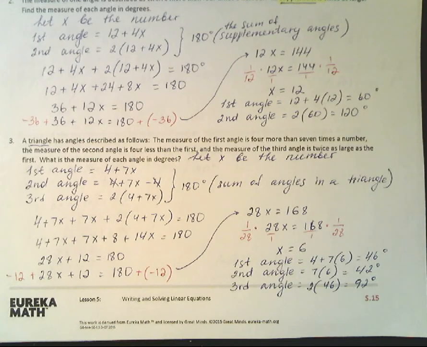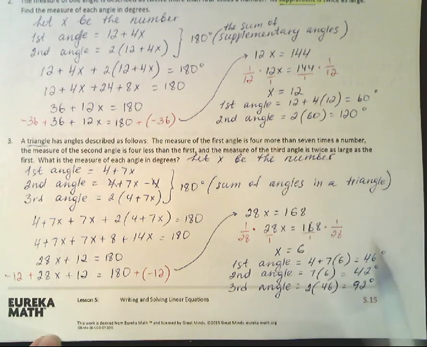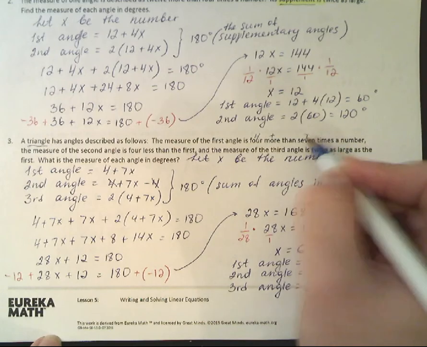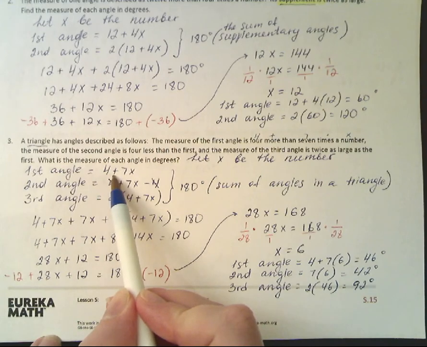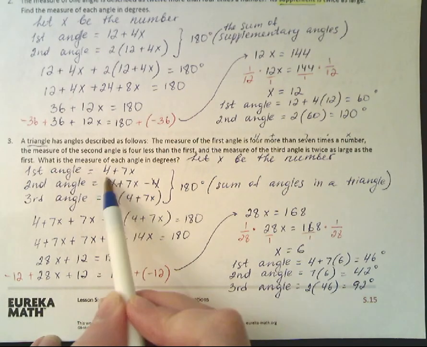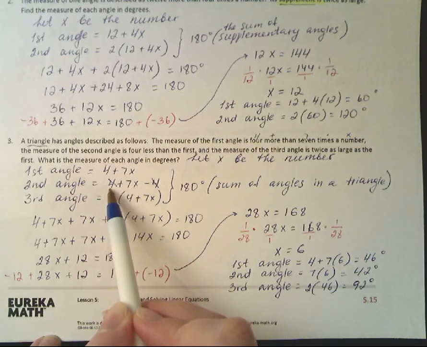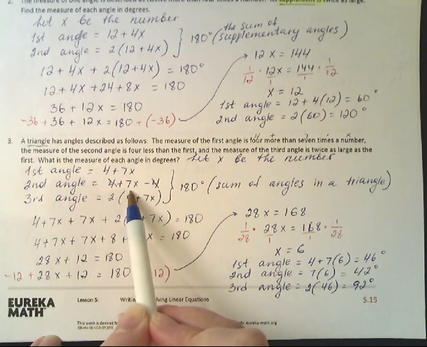Okay, so let x be the number, the one that we don't know. The measure of the first angle is 4 more, so 4 plus 7 times the number, 7 times x. That is our first angle: 4 more than 7 times x, 4 plus 7x. The measure of the second angle is 4 less than the first. So I have 4 plus 7x, but 4 less will be minus 4. 4 plus negative 4, they cancel each other out, so the second angle is only 7x.